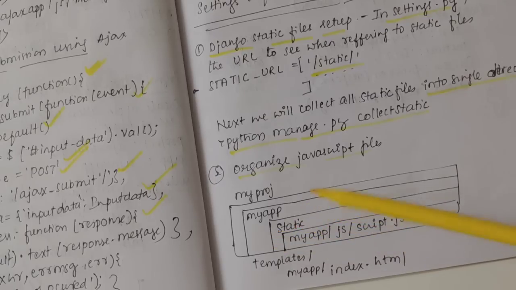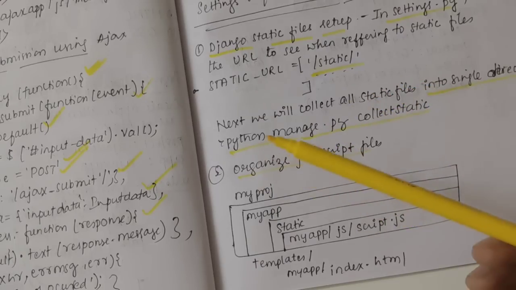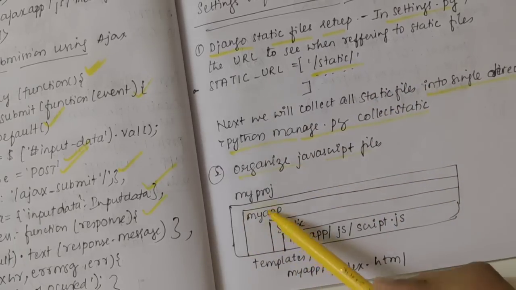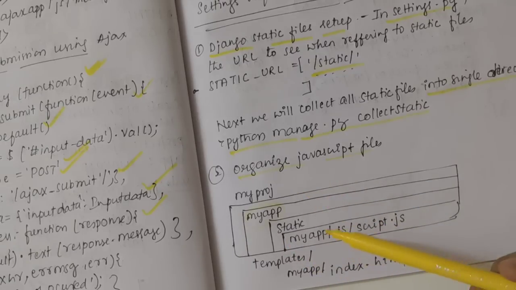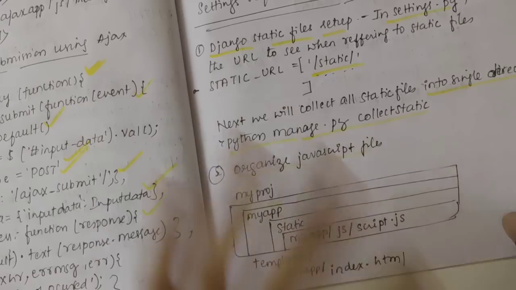Under my app I should create a static folder in which again my app, templates would be there, JS would be there, and script.js would be there. In my app, outside that, I'll have templates, and inside that I'll have my app again and index.html. So this is how the JavaScript files would be organized.